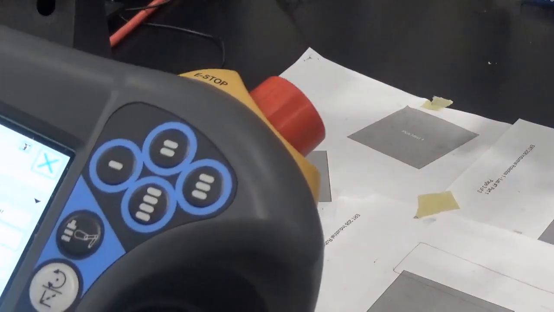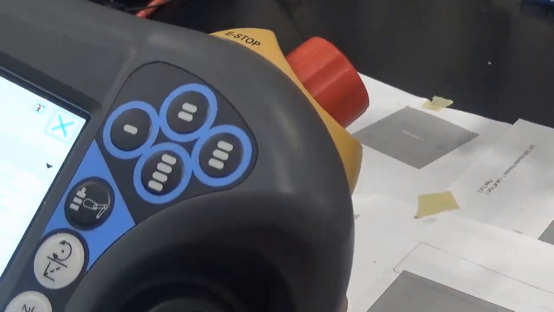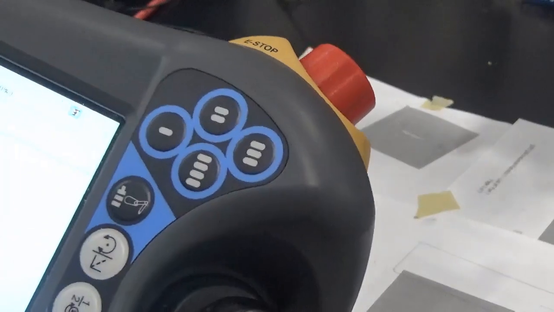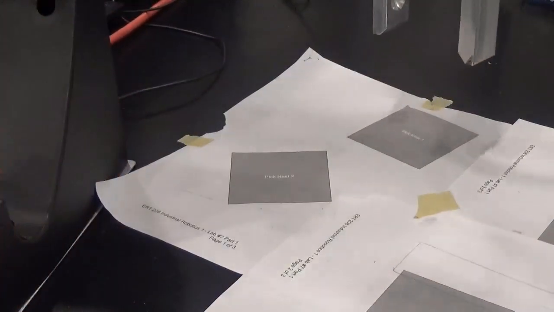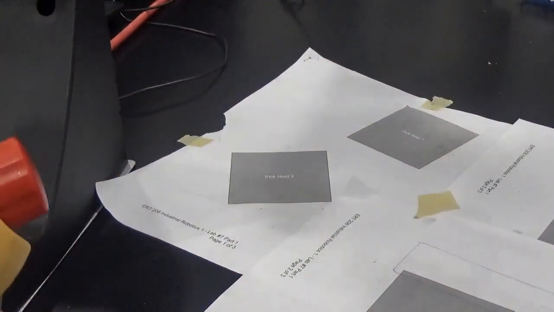Are you ready to move? Yes, I am. Let's run. Where do you want to pick from? Let's go from nest 1. Where do you want to drop at? Let's go nest 3. So pick out of 1. Drop in nest 3.